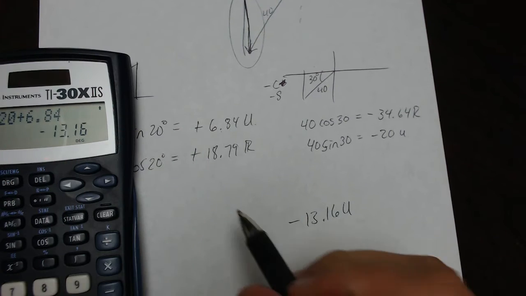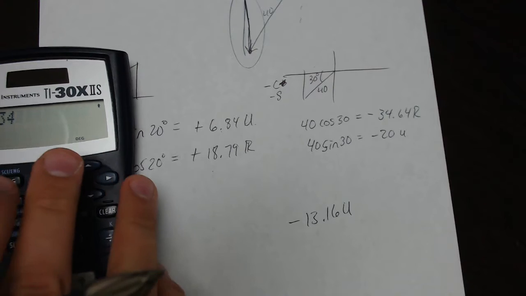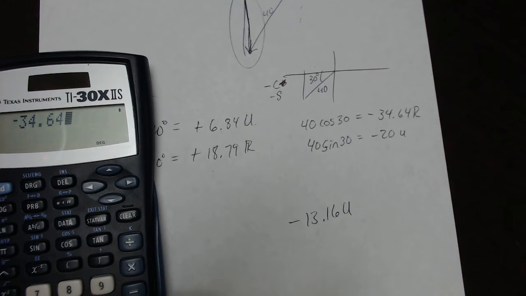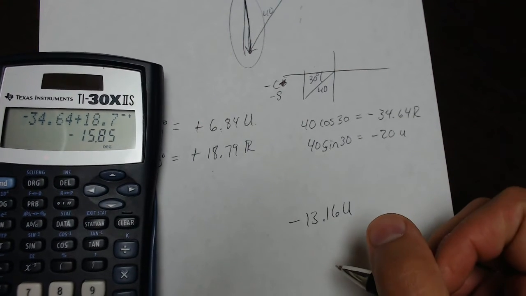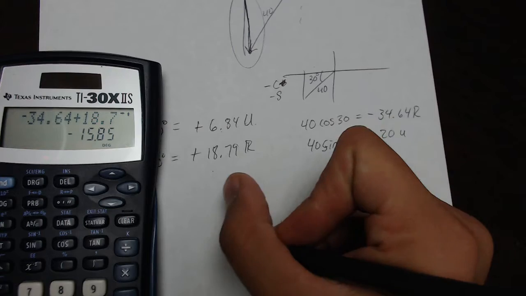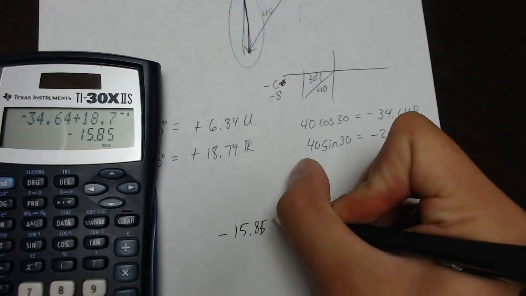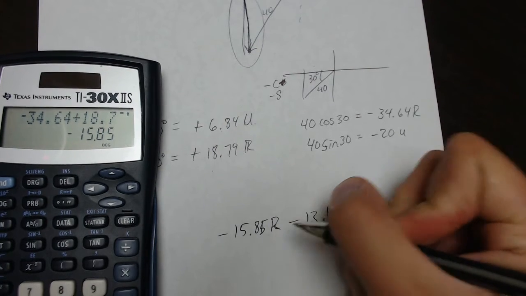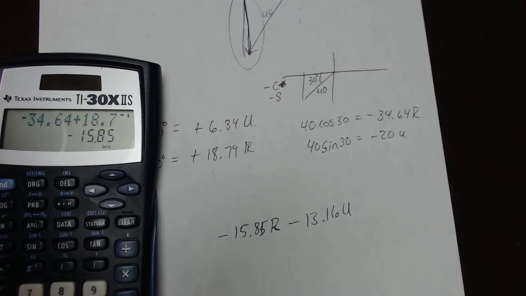And then for the r terms, I have negative 34.64 plus 18.79. That gives me negative 15.85. So negative 15.85 r minus 13.16 u. Is that how they want us to do this? Hold on.